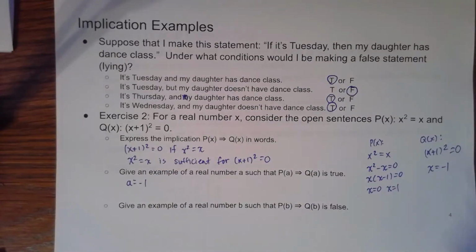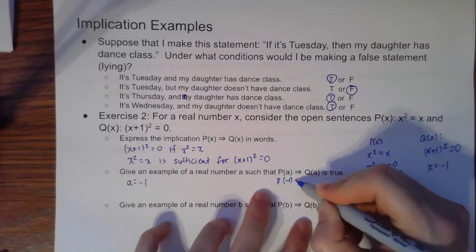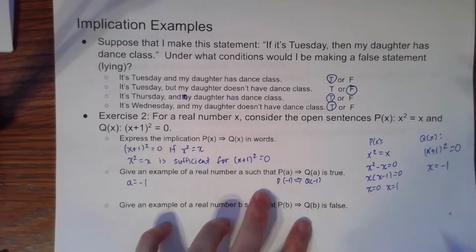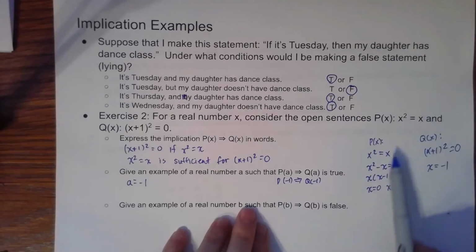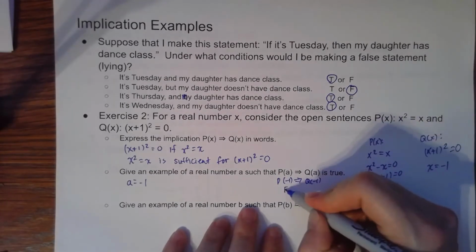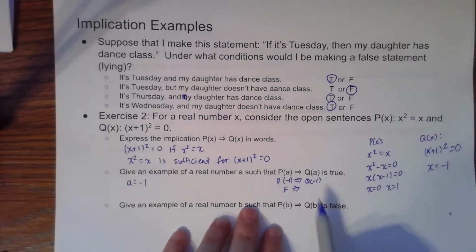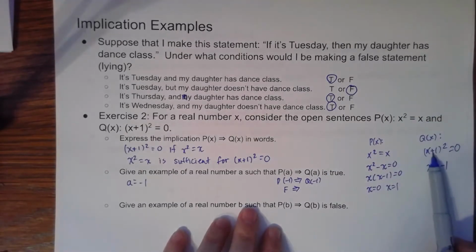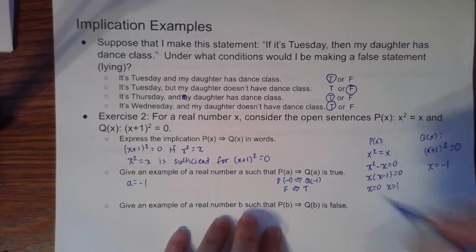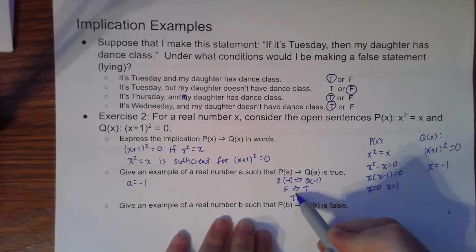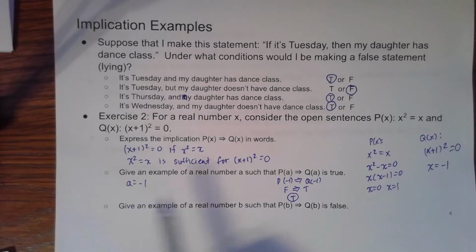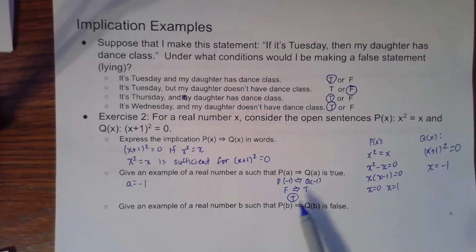In that case, if we did P of negative 1 implies Q of negative 1, well, when we put negative 1 into our P, negative 1 squared equals negative 1, that's false. And then when we put it into our Q, negative 1 plus 1 squared equals 0, that's true. And then false implies true is true. So it does indeed make a true value. We could have picked anything else too. We also could have picked x equals 2, and then we would have had a false implies false, but that's still true. So that would have worked as well.